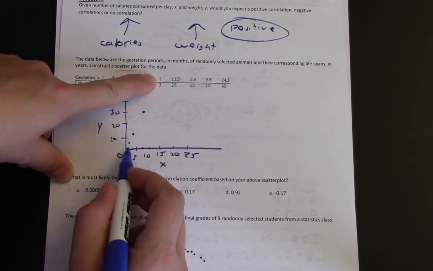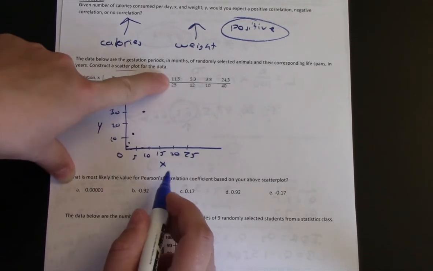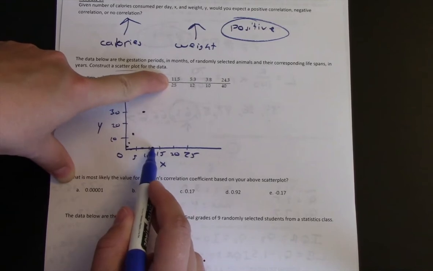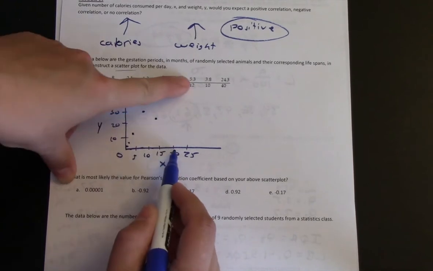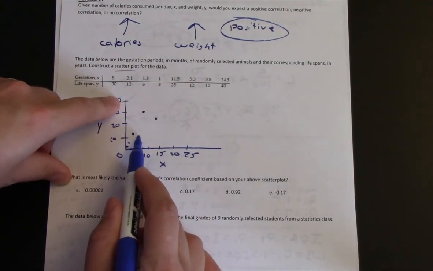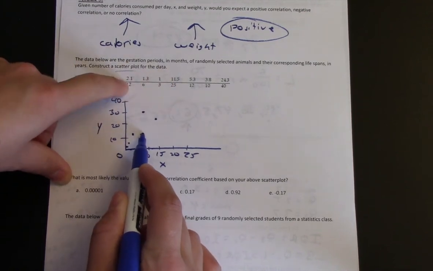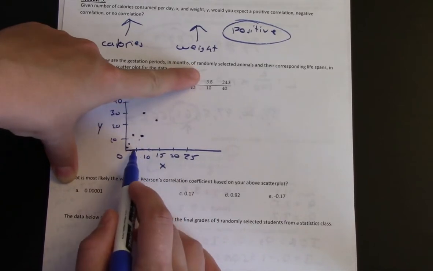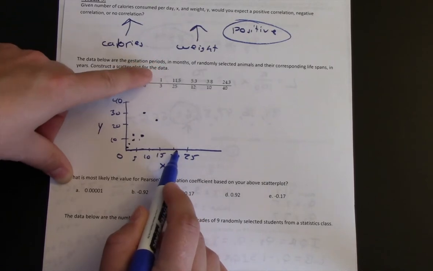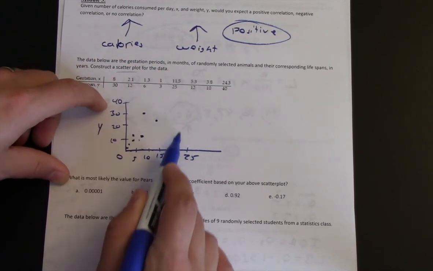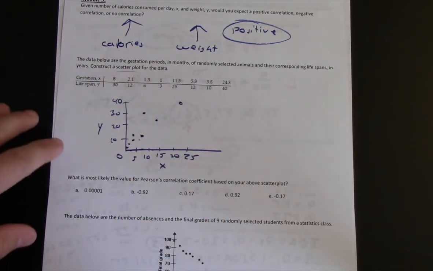X is 1. Y is 3. So even lower. Somewhere around like that. X is 11.5. Somewhere right here. Y is 25. Okay. X is 5.3. Somewhere right here. And Y is 12. So somewhere around right here. 3.8 and 10. And 24.3 and 40. Okay. So that's our scatter plot.